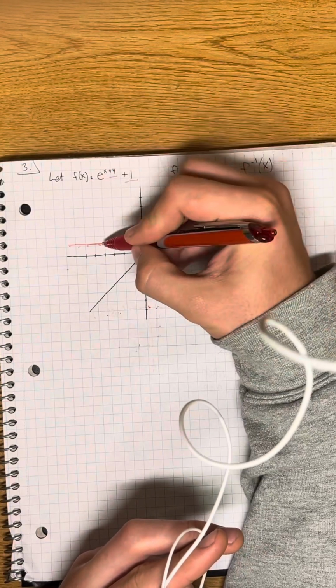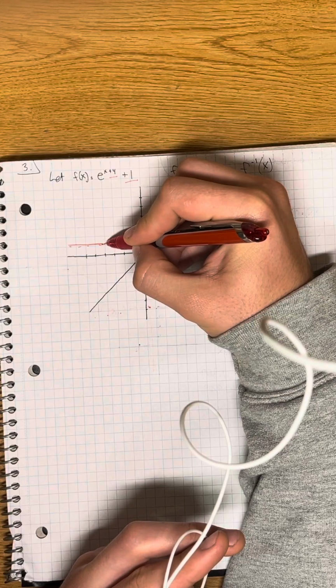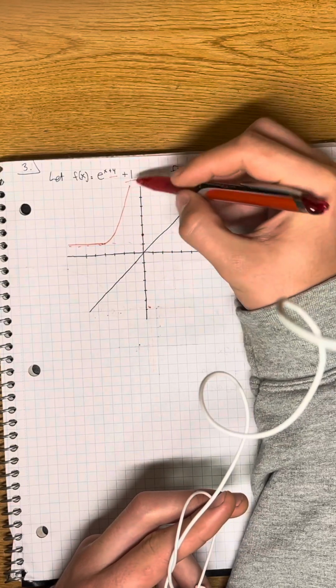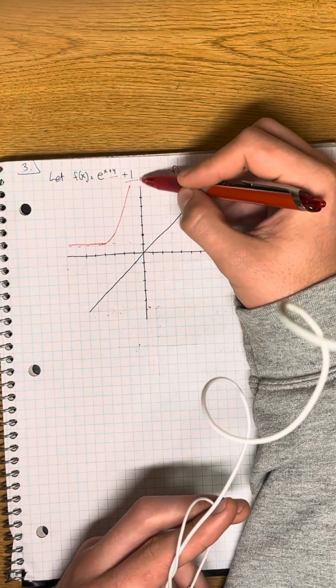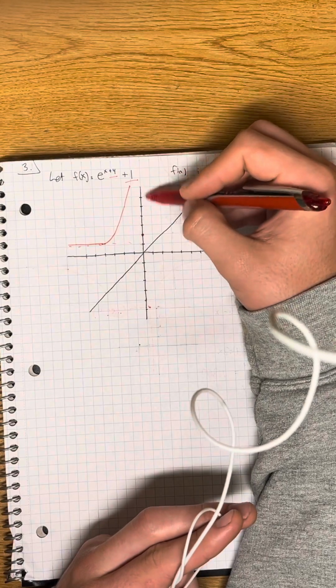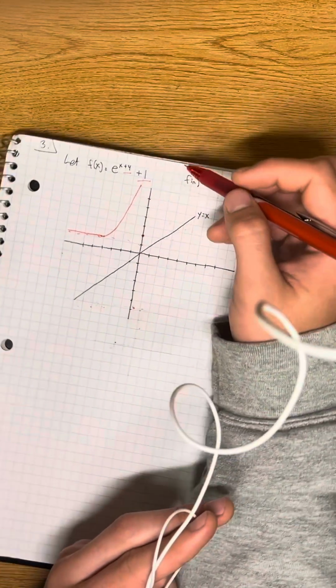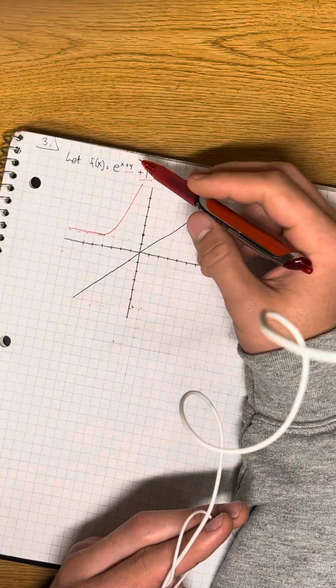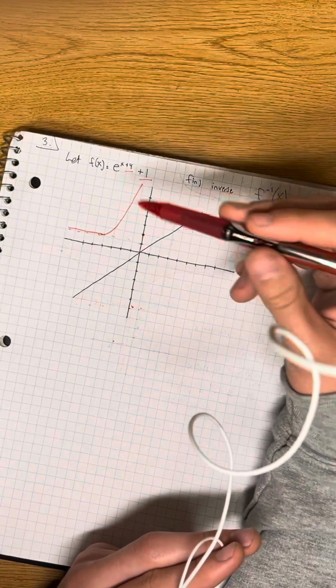the left 4. So roughly about here we start rising into our exponential function, and this eventually will cross over, I believe, at about y equals 55 something, but obviously I don't have enough room for that. So this is what our e to the x plus 4 plus 1 function looks like originally.